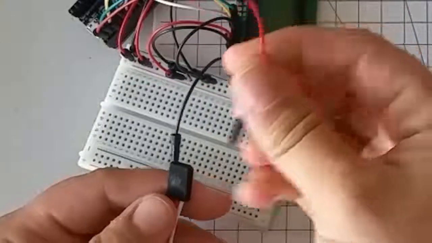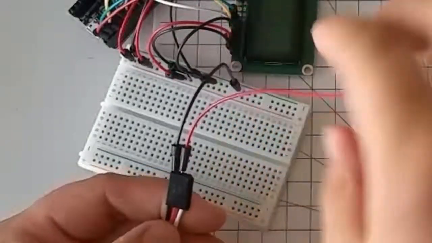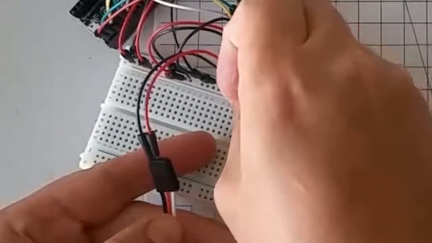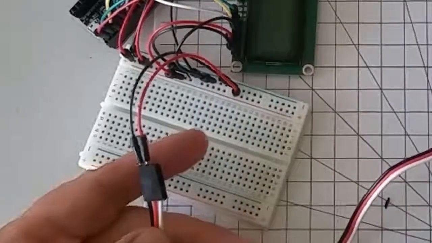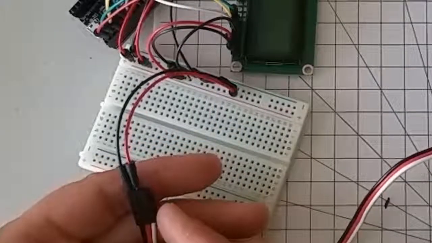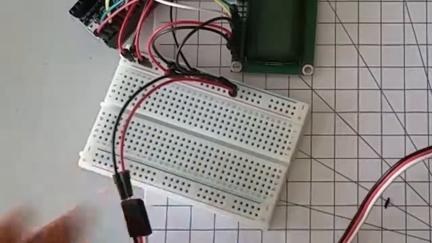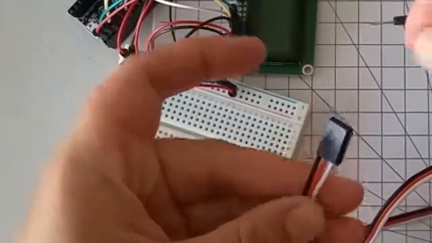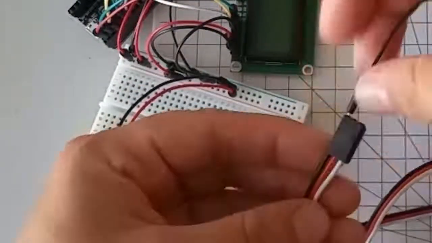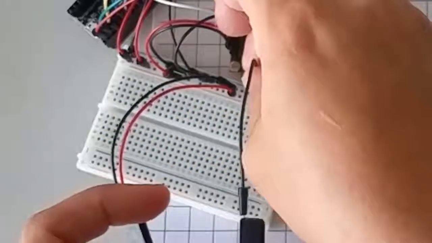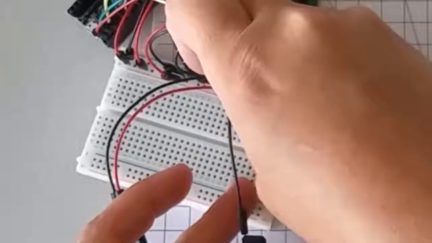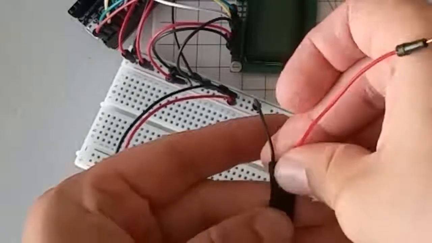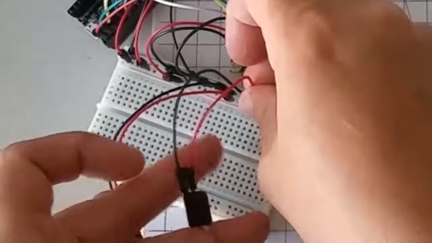Next, I'll use another wire to connect to the red wire of the servo and connect that to the power rail of the solderless breadboard. I won't yet plug in the white wire. We'll do that last. I'm going to hook up the other servo the same way. I'll plug a wire into the black wire and then the other end into the ground rail. Then I'll plug a wire into the red wire and into the power rail.